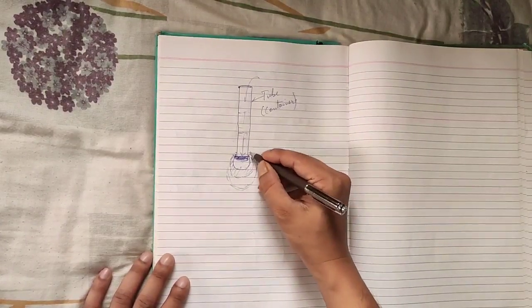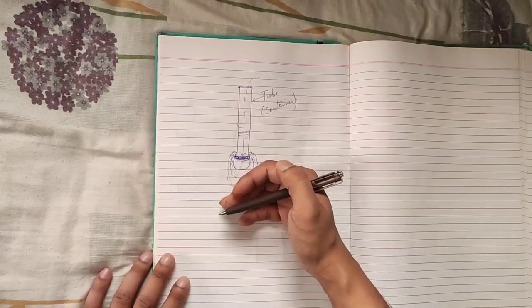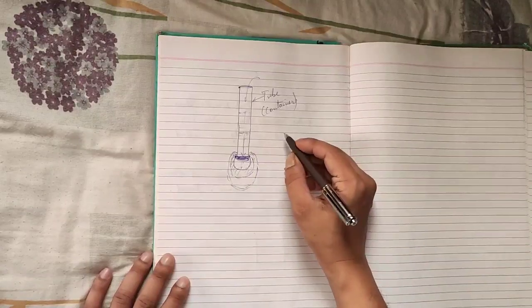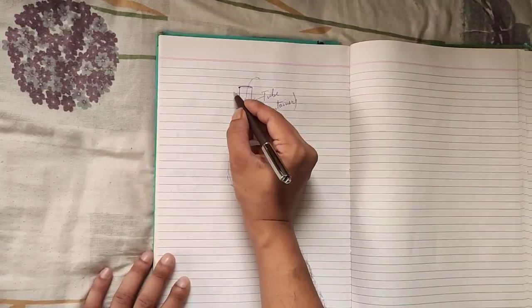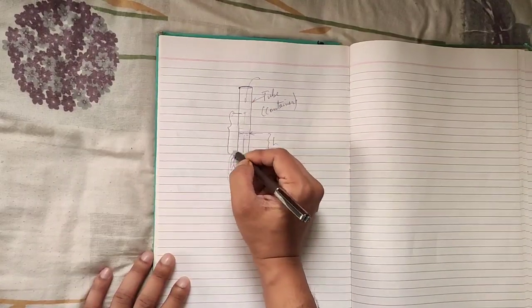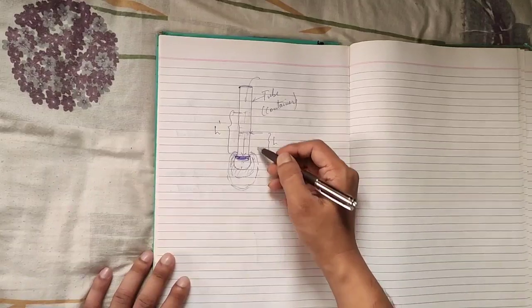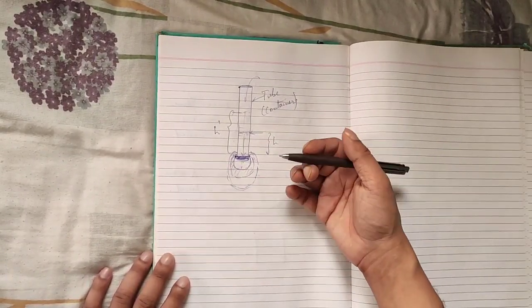What does this indicate? It indicates that if more liquid is inside the container, then there is more pressure at the bottom. So at first the water was up till this height, and now the water is up till this another height h dash. So we have increased the height of the liquid, we have increased the quantity of the liquid.